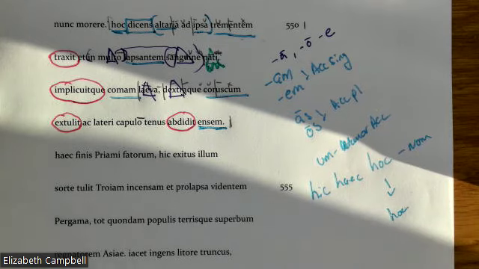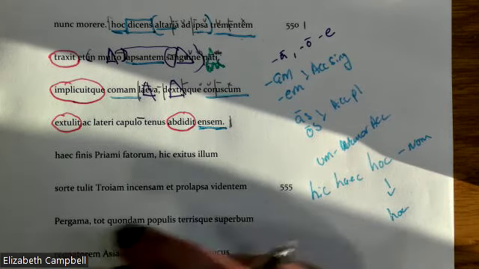I don't know what's going on with this camera. This is my at-home camera. It seems to be having more trouble focusing.